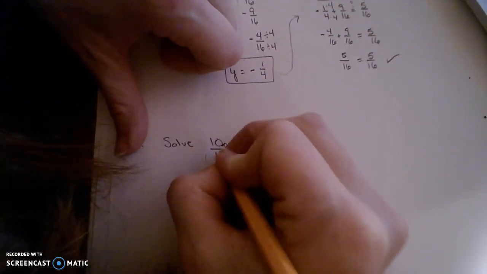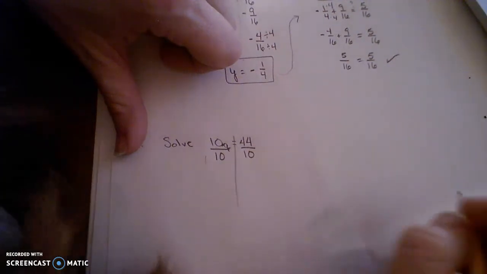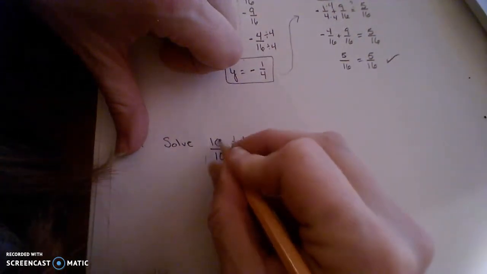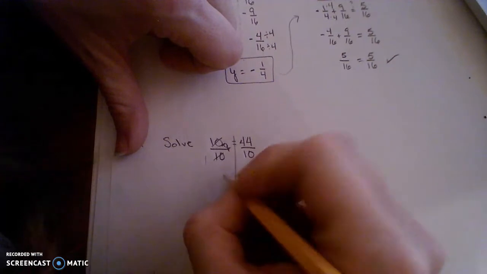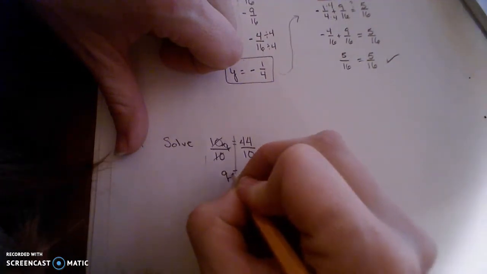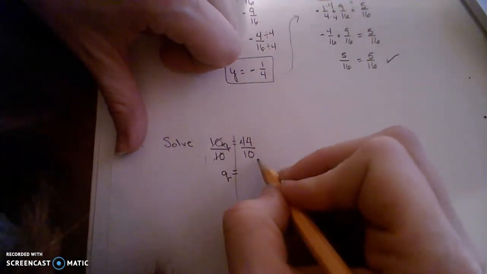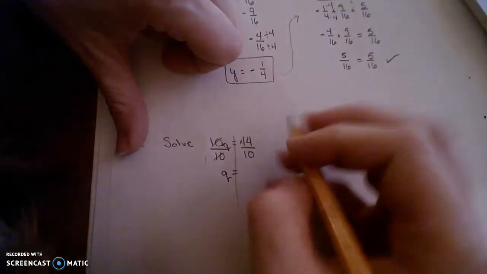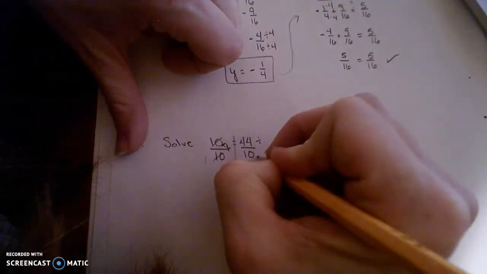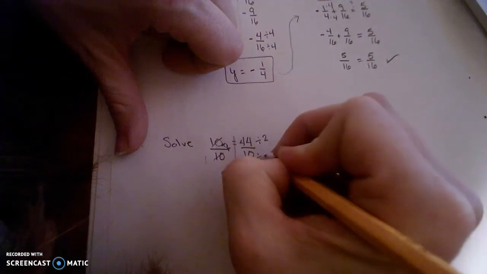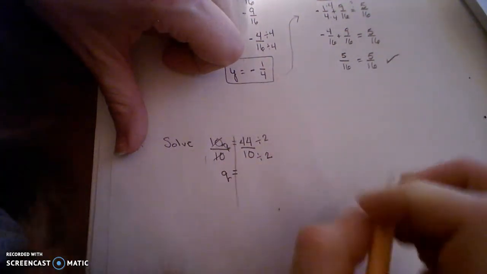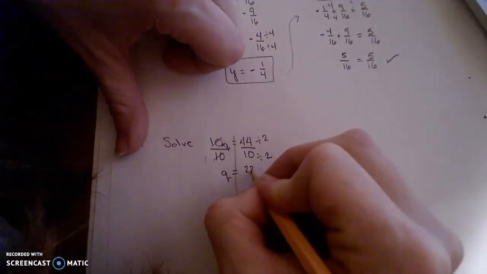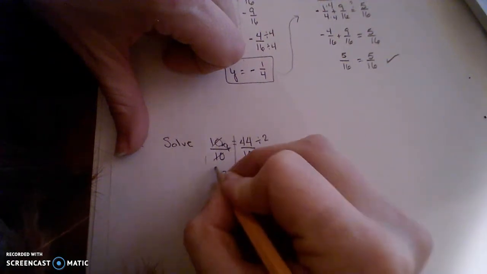So I will divide both sides of the equation by 10. So what I have now, 10q divided by 10, I just have q equals 44/10, which I think can be reduced. Both numbers have 2 as a factor, so I'll divide both the numerator and denominator by 2. So q equals 22/5.